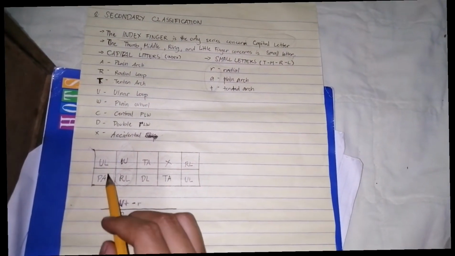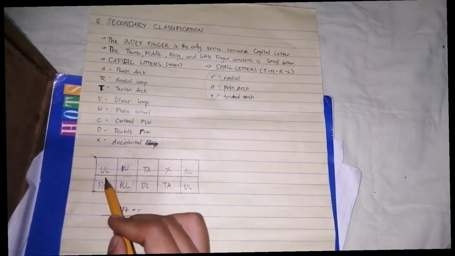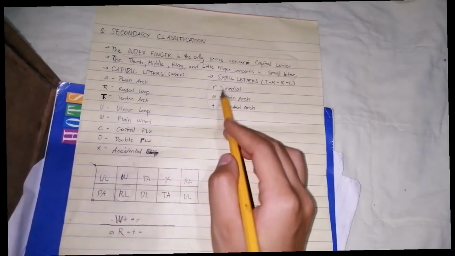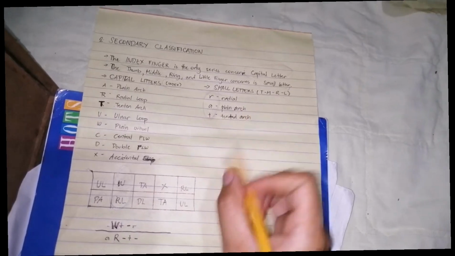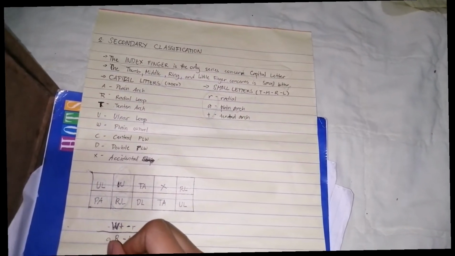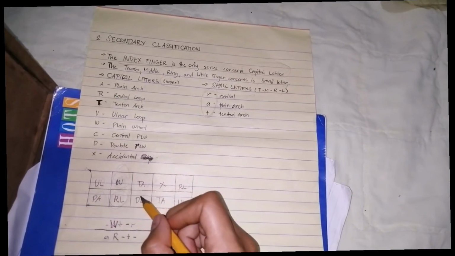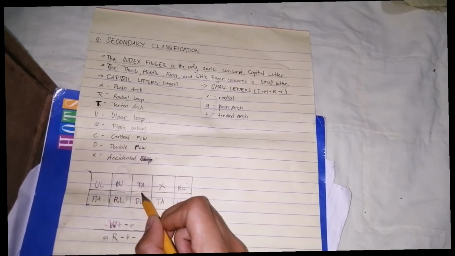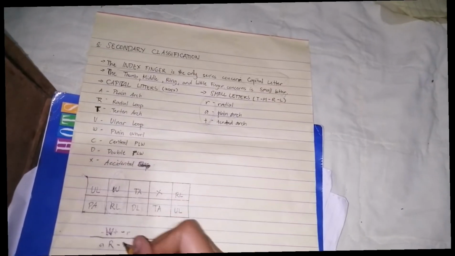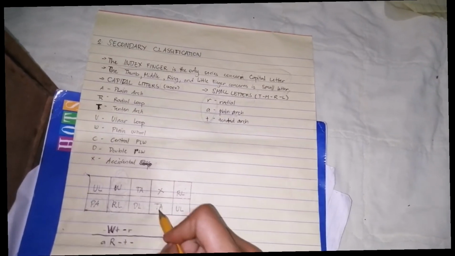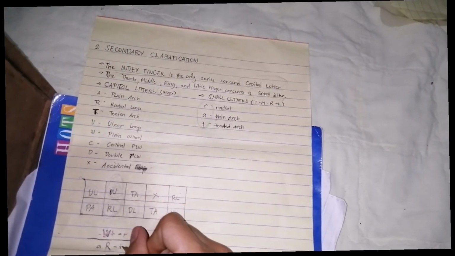So we will proceed to the denominator. The first is plain arc. Plain arc is part of the rat family, so we will put the small letter a ahead of the capital letter R. Next is double loop, which is not part of the rat family, so we will leave it blank. Then tented arch, we will put the symbol T, because it's tented arch.